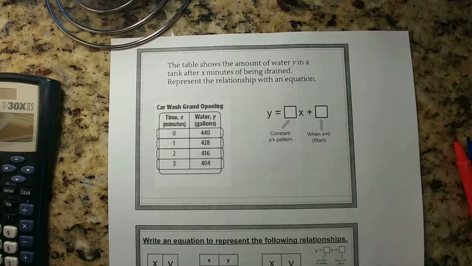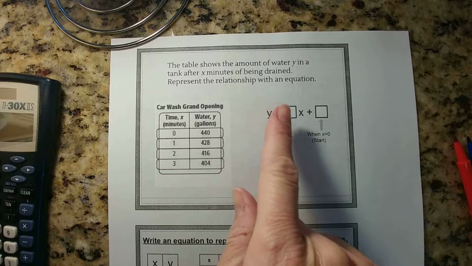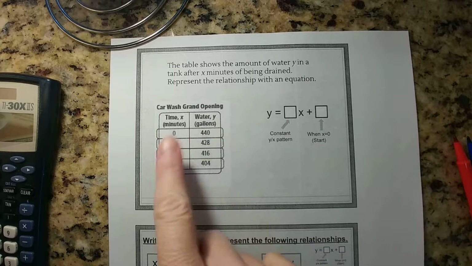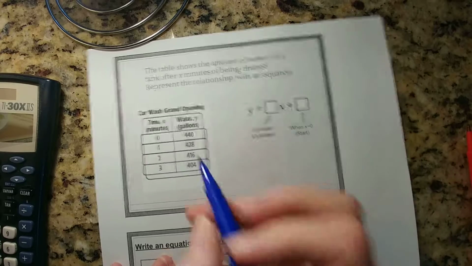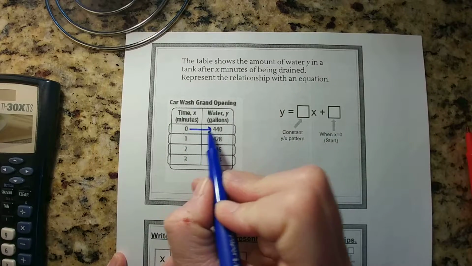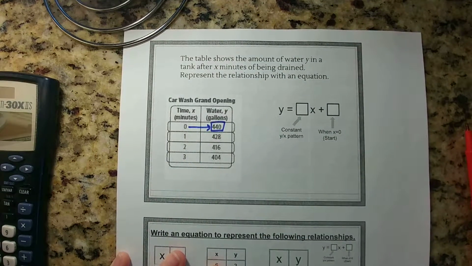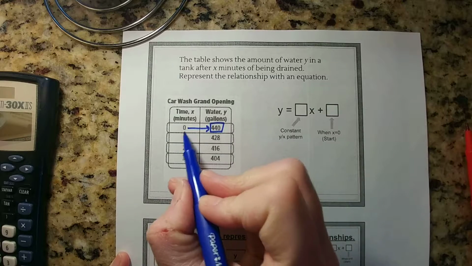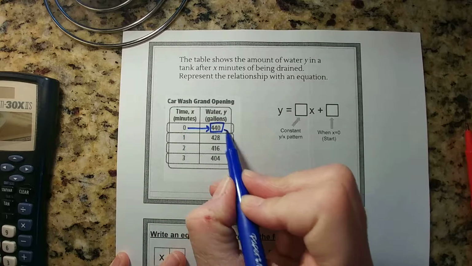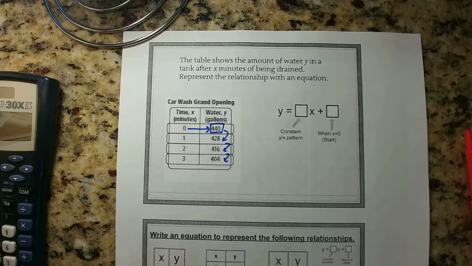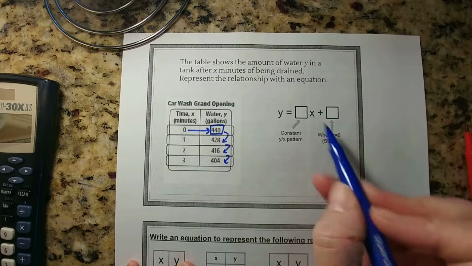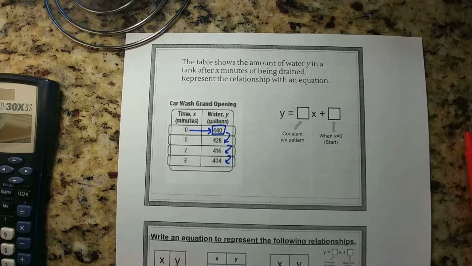All right, our next one here. The table shows the amount of water, which is y, in a tank after x minutes of being drained. So here it looks like we have a tank that at time of 0 has 440 gallons in it. But then we're draining it. So here, as the minutes increase, the amount of water in the tank is decreasing because it's being drained. So what we're going to do here is write an equation for this.